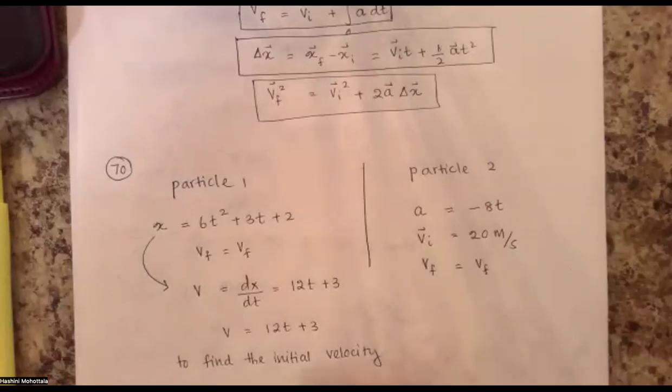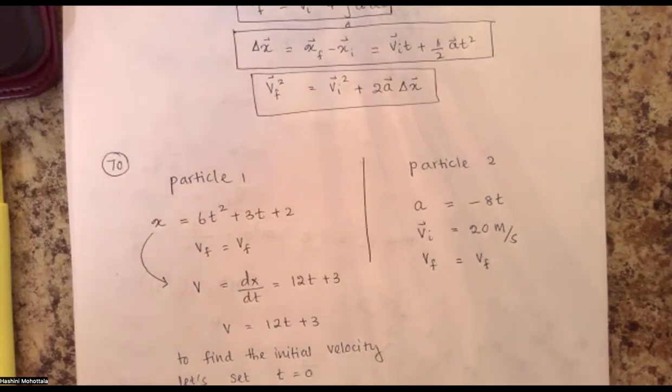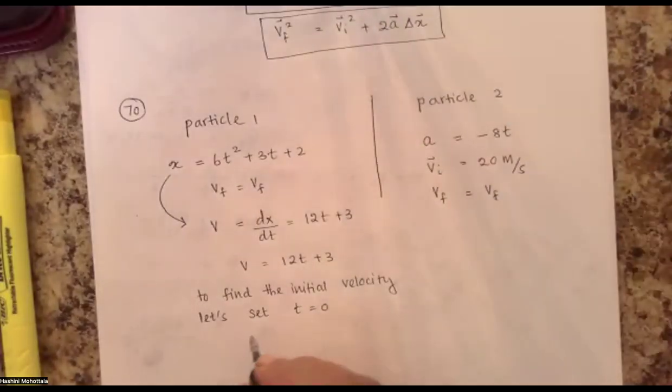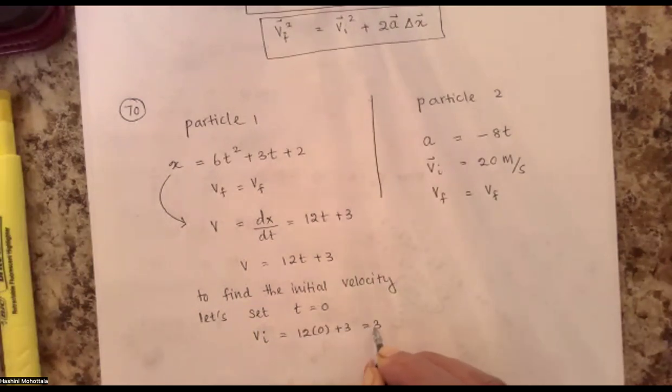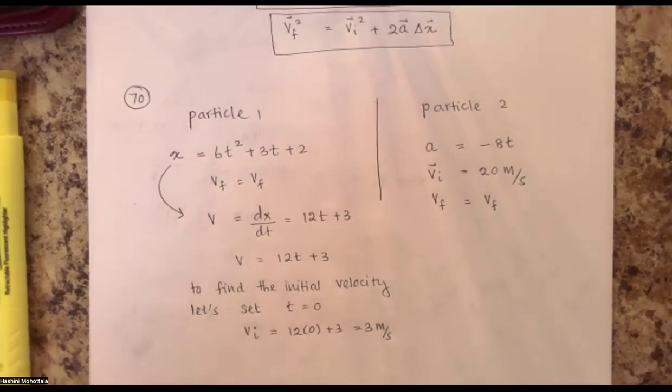To find the initial velocity, let's set t equals 0. So you get V initial equals 12 times 0 plus 3, and that would be 3 meter per second. So you have the initial velocity. Now we want to find the acceleration. How do we find the acceleration?